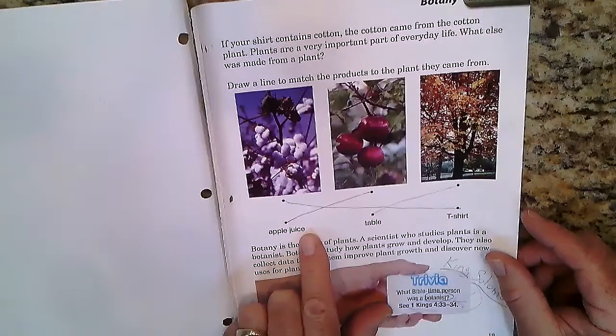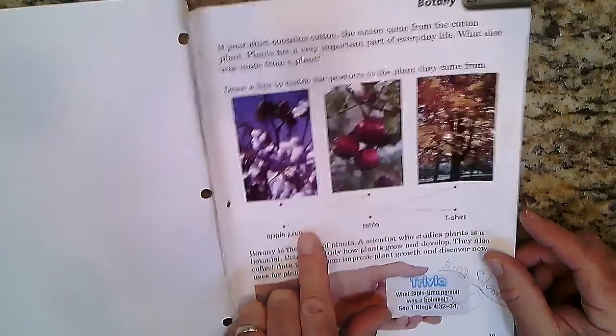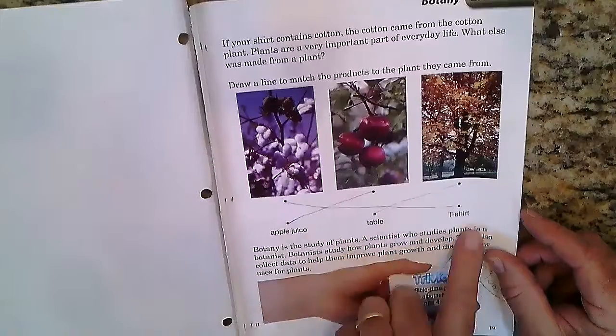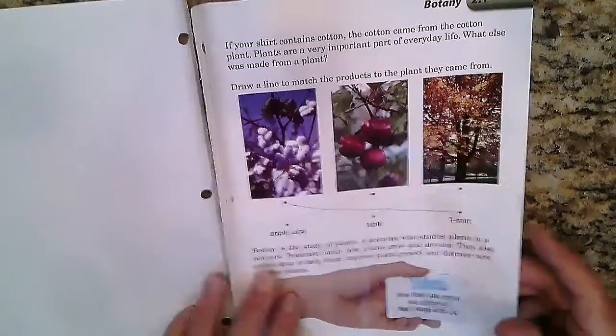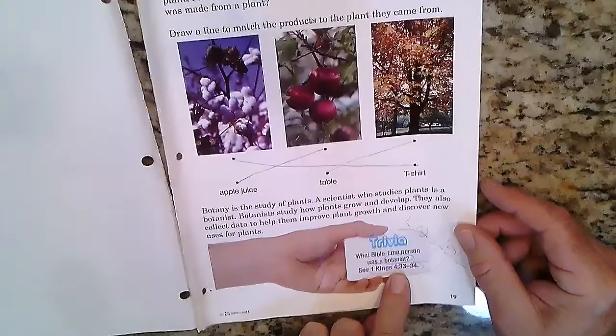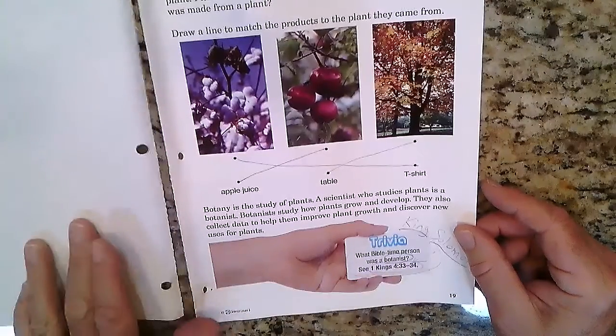So here we go. Here's the matches again for that first easy page: apple juice, table, t-shirt. Oh, and I forgot to mention this last time. King Solomon, by the way, was the famous botanist in the Old Testament, King Solomon.